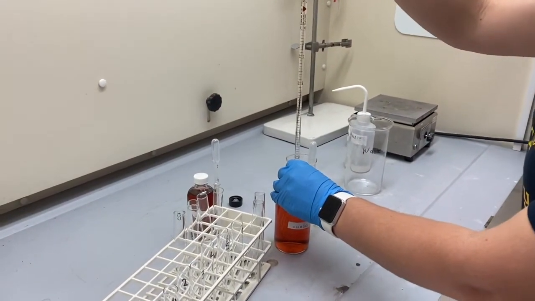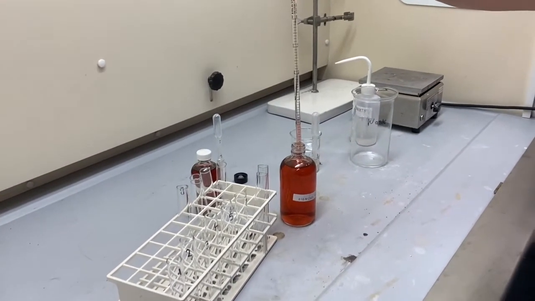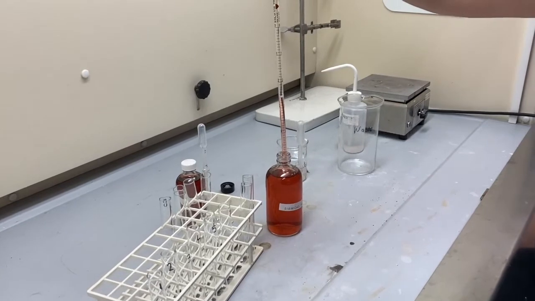For the third test tube, 3.5 mils of 0.15 moles cobalt chloride hexahydrate.